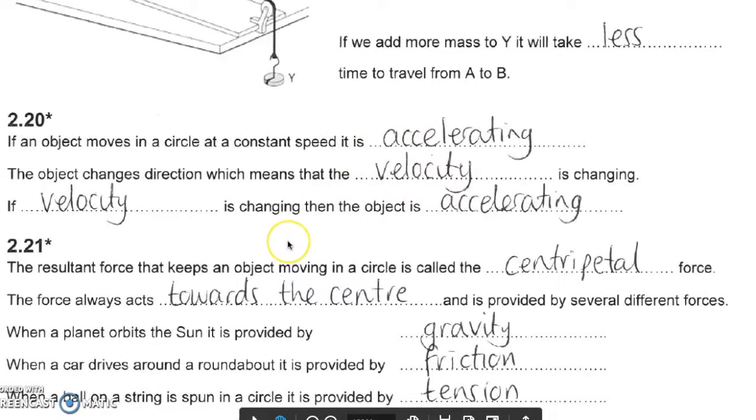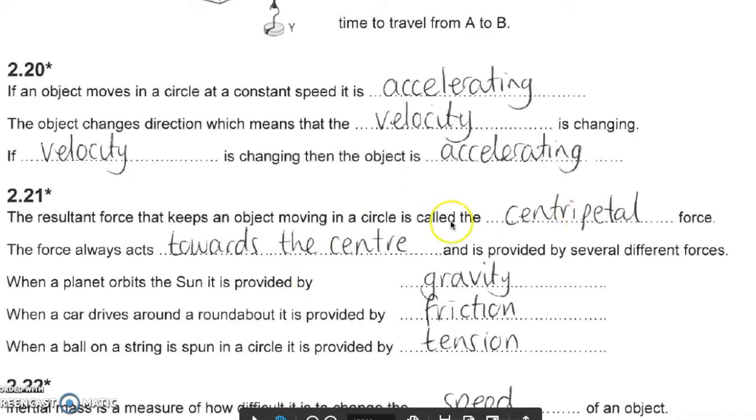Okay, we've talked about change in velocity and acceleration. The next thing I want to talk about is centripetal force. The centripetal force is always a force that acts towards the center if the object is moving in a circular motion. In our solar system, planets that orbit our sun follow circular motion, primarily due to gravity, but we call it the centripetal force if it's facing the center. Similarly, with cars going around a roundabout, the centripetal force will be caused by friction, and if you've got a ball on a string and we spin it around, it's going to be caused by the tension.